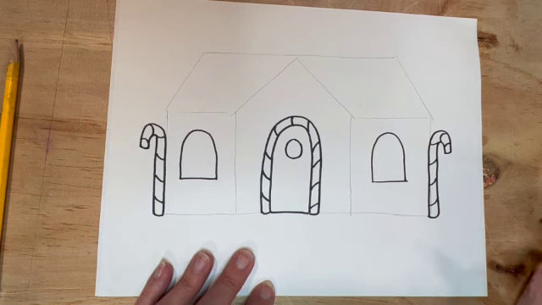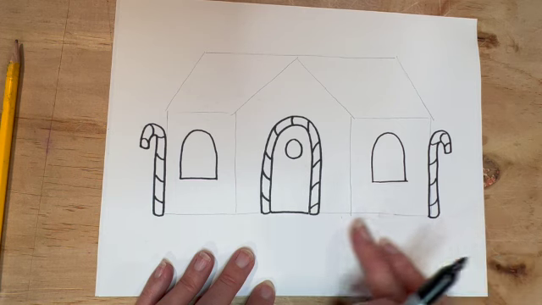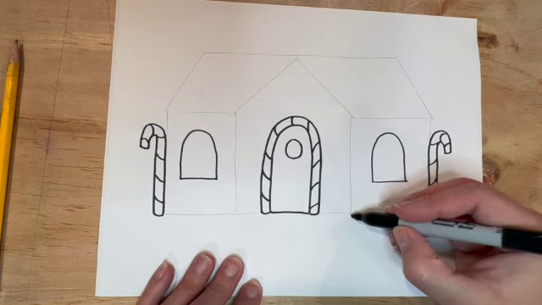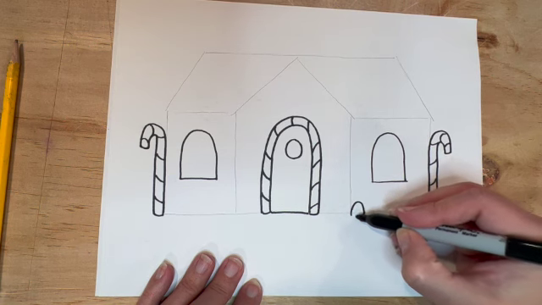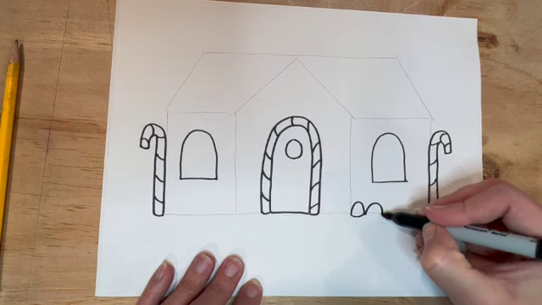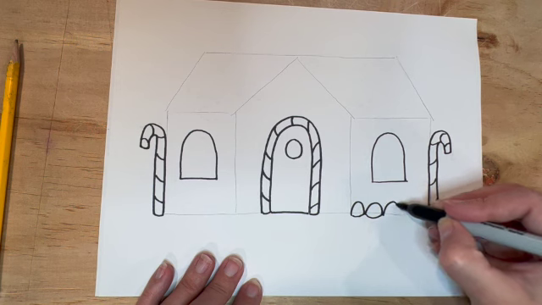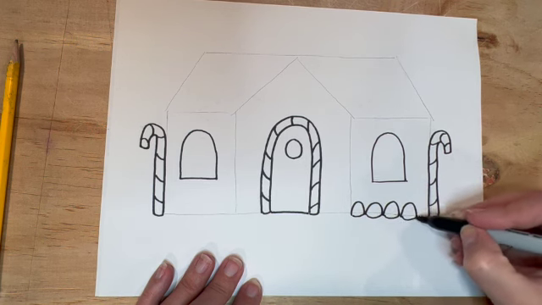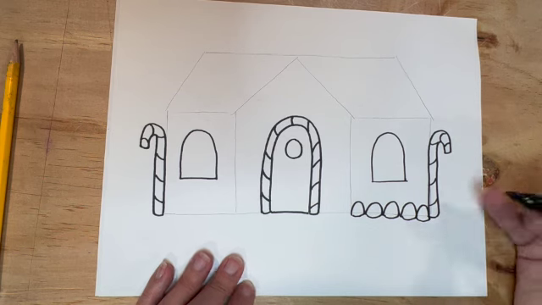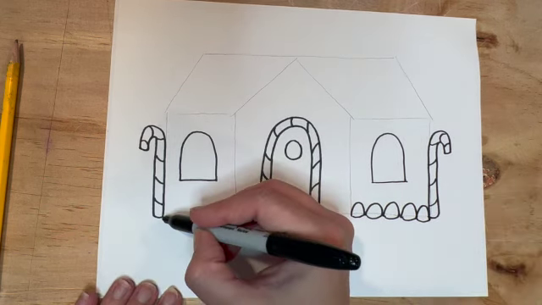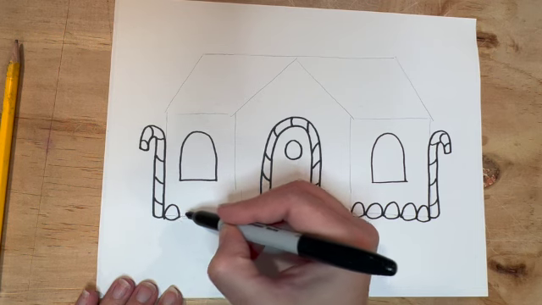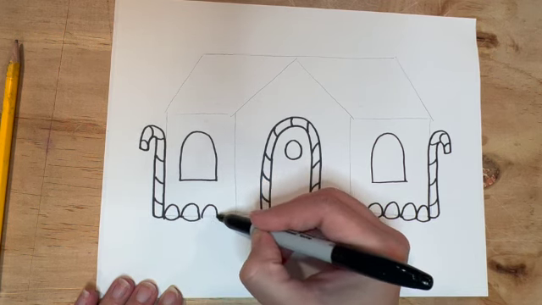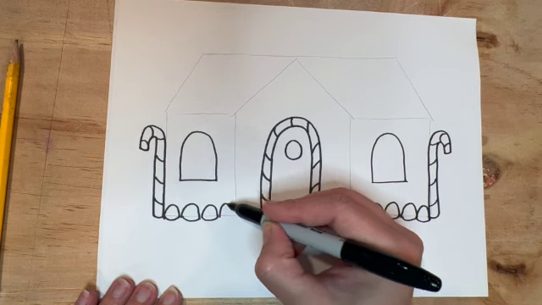Another one of my favorite decorations or candies to add to my gingerbread house are gumdrops. So I think I'm going to put a little row of gumdrops right in front of the bottom of the house. Now this is a point where I have a line there that I'm going to be erasing because the gumdrops go in front of that line. So I like to line my house with candy, and gumdrops are a really nice one to use to line the house.